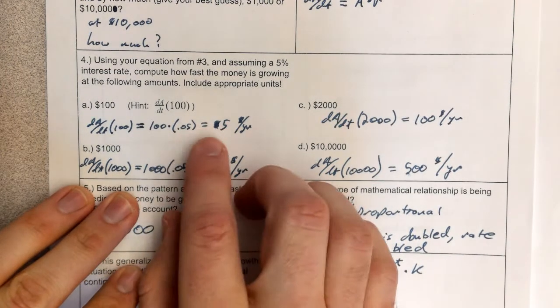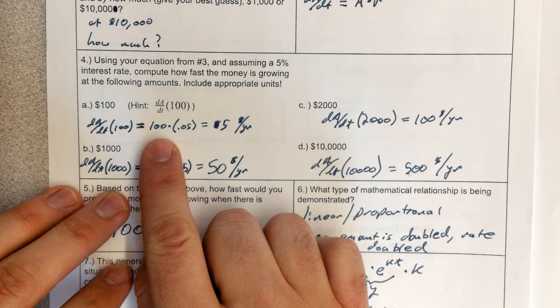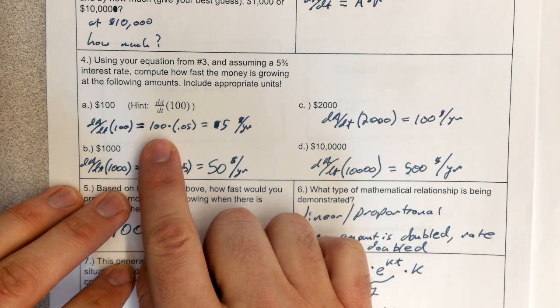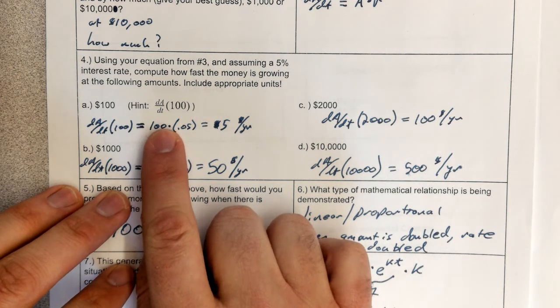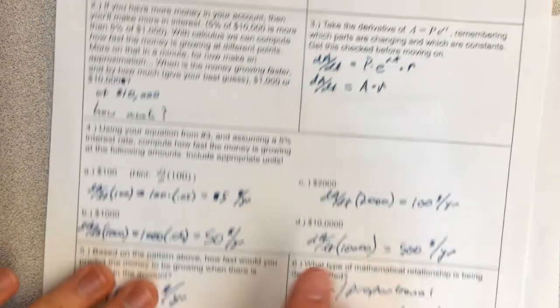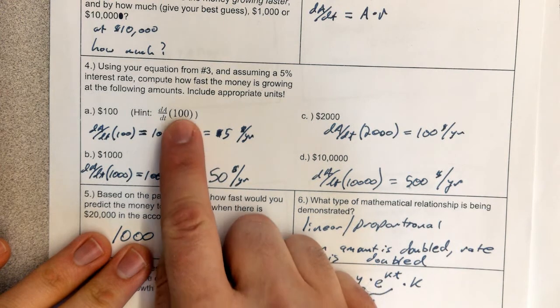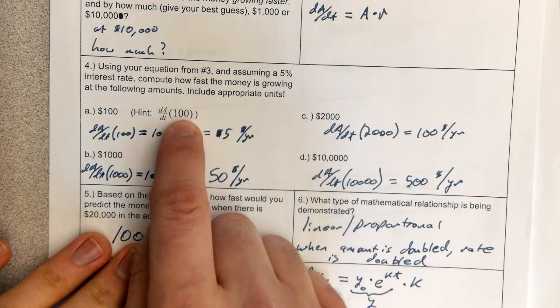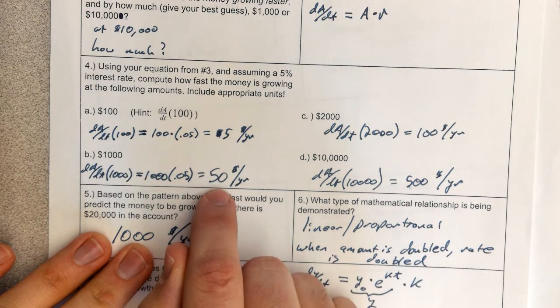We were talking about money and continuously compounded growth, with money in a bank account at 5% interest, all right? And so what we found is that if we had $100 in the account, then the rate of growth that we got using calculus was $5 per year. And then if we multiplied the amount by a factor of 10, then we also multiplied the rate by a factor of 10.